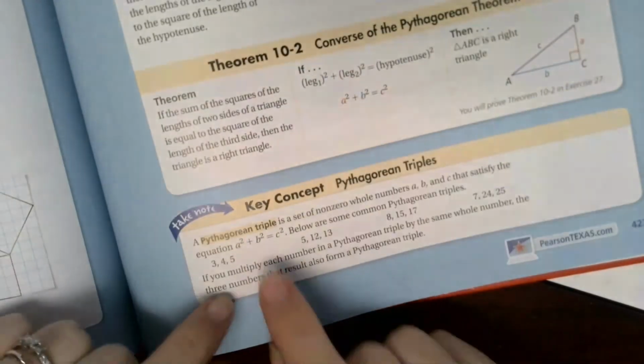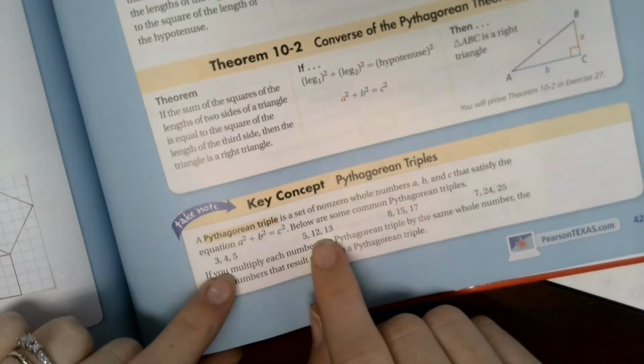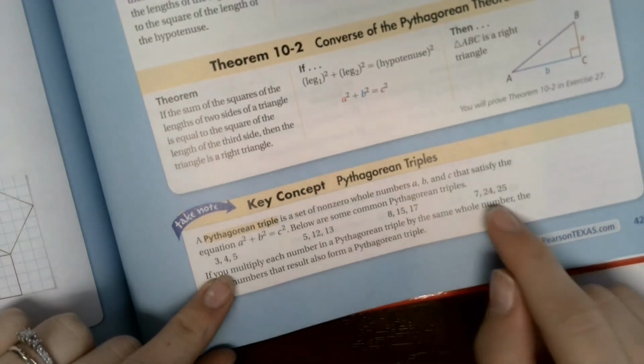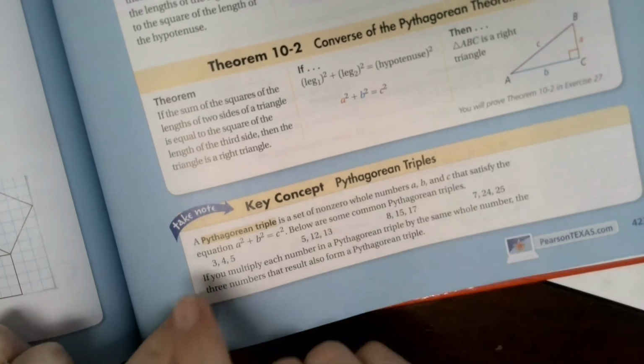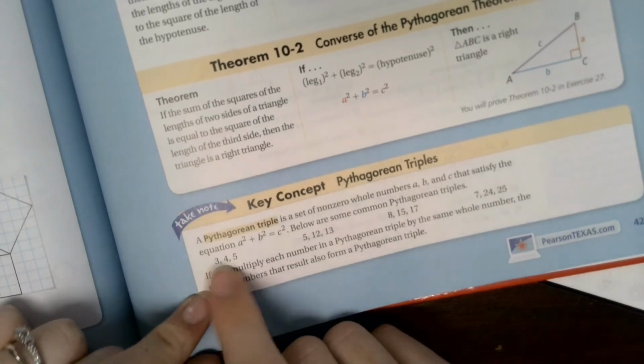There's a whole list of Pythagorean triples at the bottom of this page. Right here we got 3, 4, 5, 5, 12, 13, 8, 15, 17, 7, 24, 25. Highly recommend memorizing the 3, 4, 5 triangle.